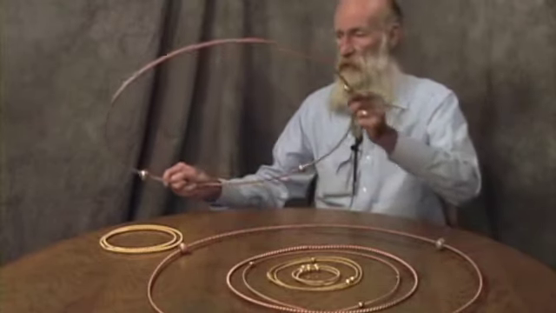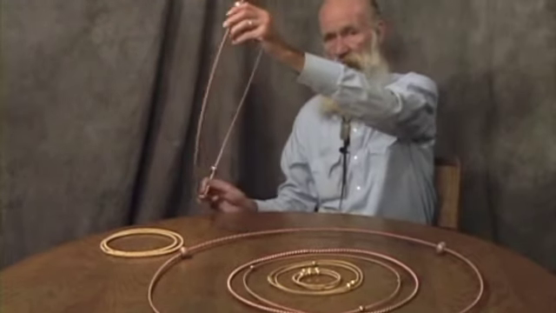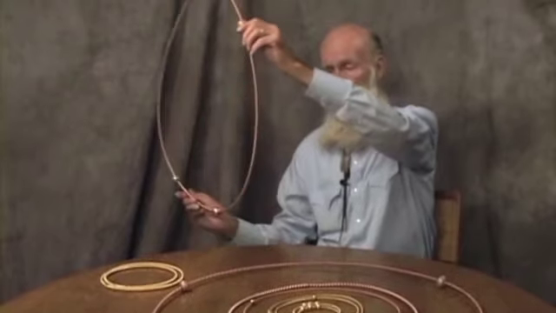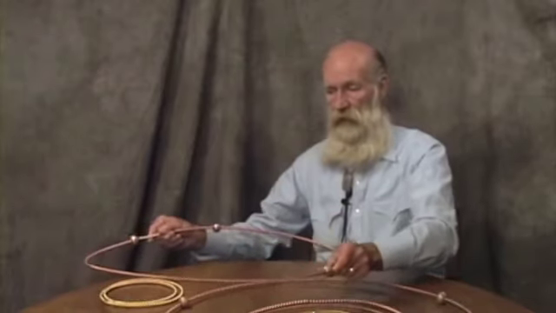We can enclose the entire body through one of these larger rings, and by simply lowering it down around a person, you'll find that quite often the person will actually record sensations as this energy plane, this empty, so-called empty space, passes down through the body, because it does penetrate completely through the body.